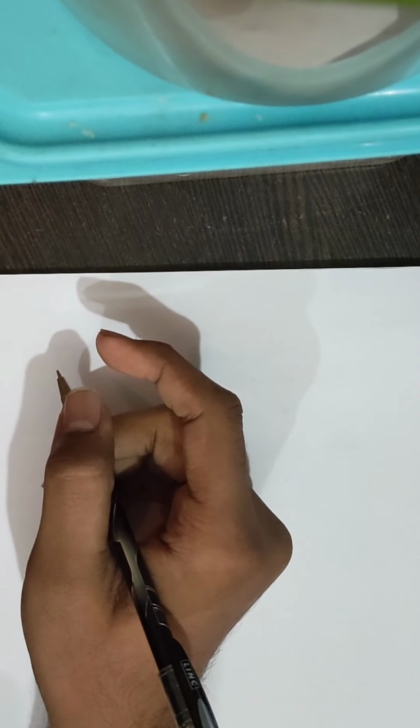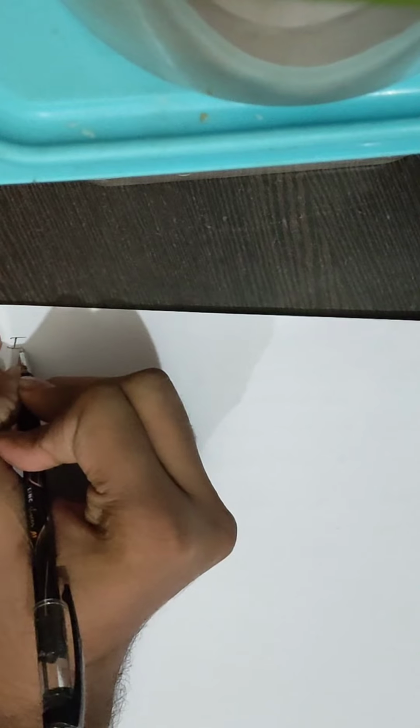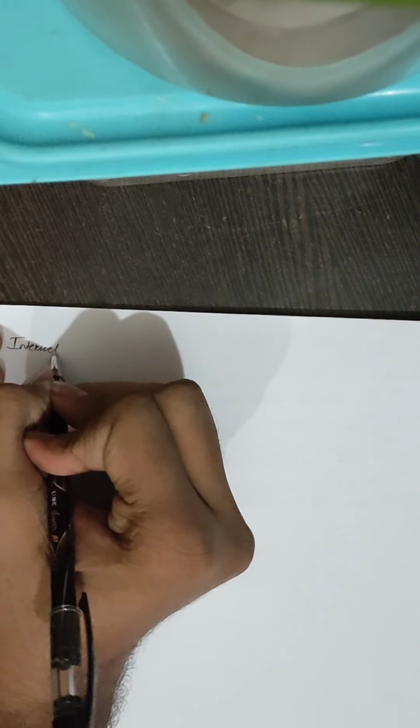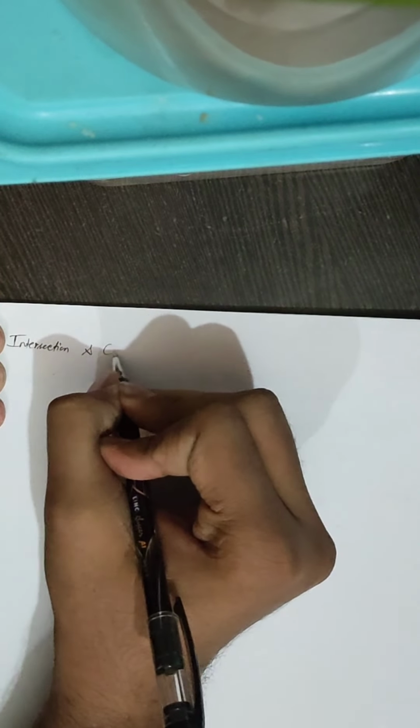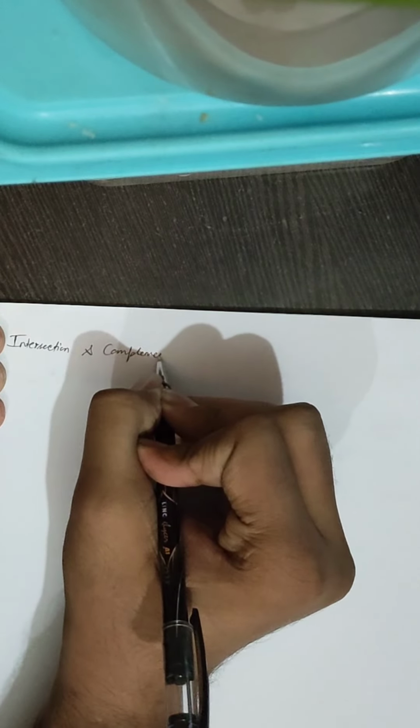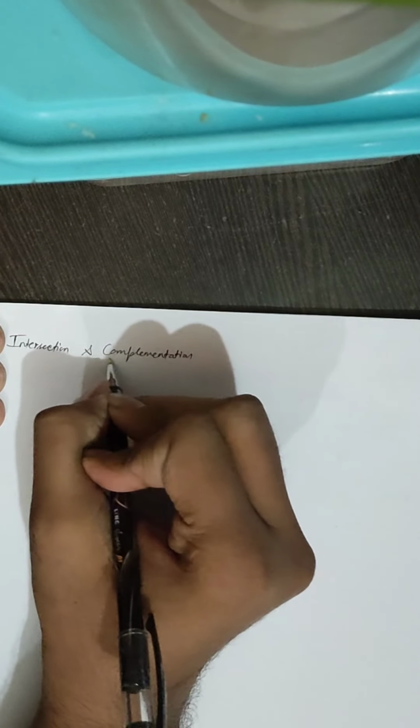So the last two properties are intersection and complementation.